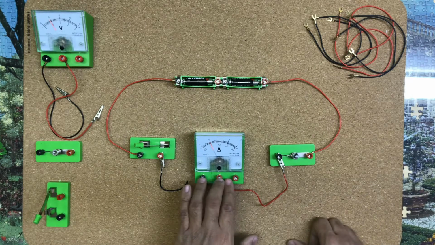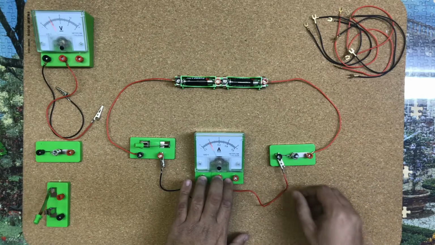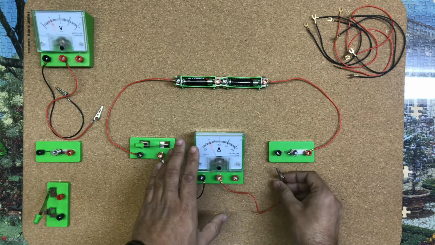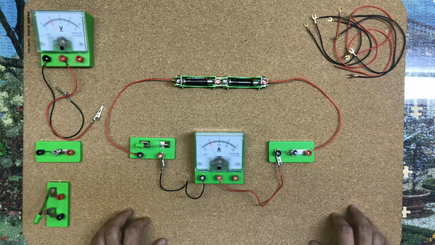When we connect an ammeter, it's always connected in series, which means you have to disconnect the circuit, put the component in, and then reconnect. This is called a series connection.